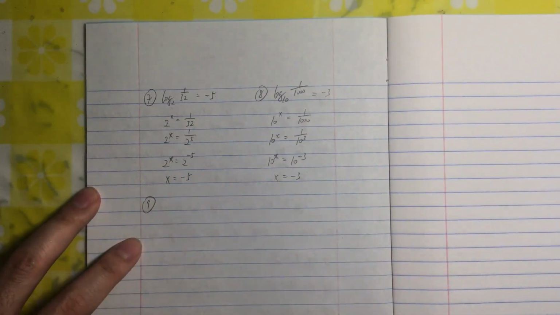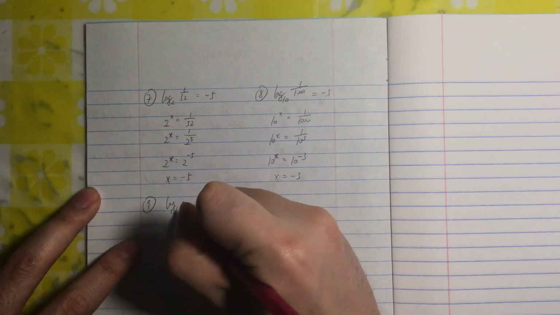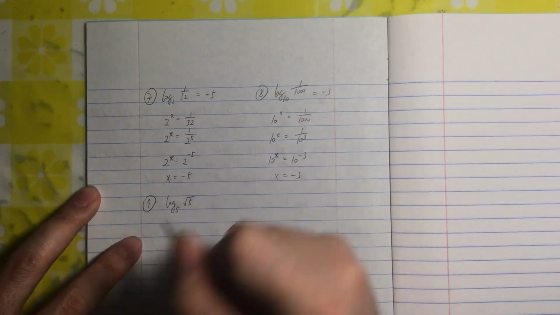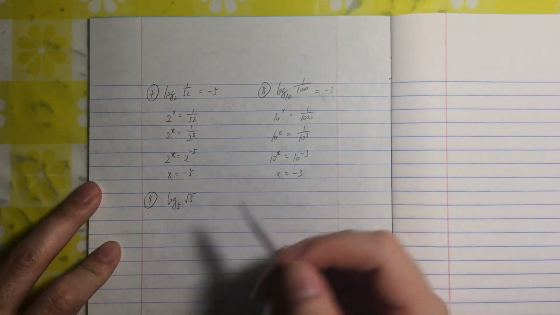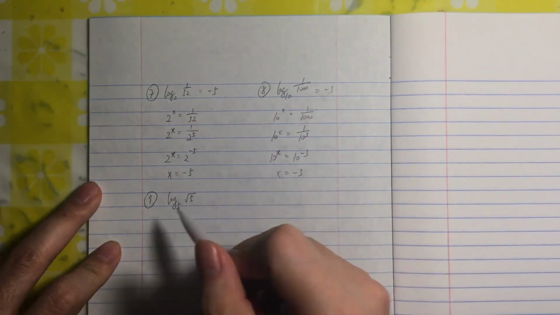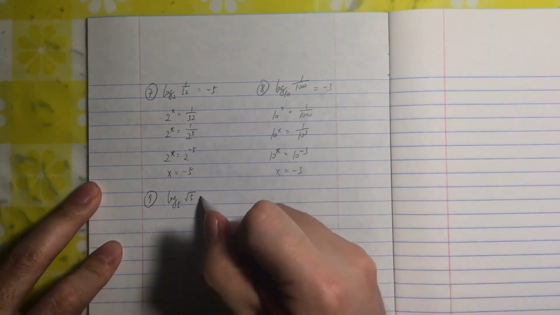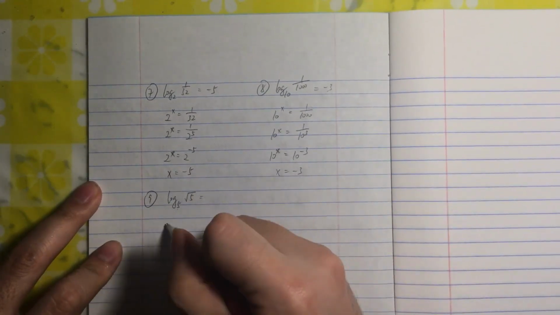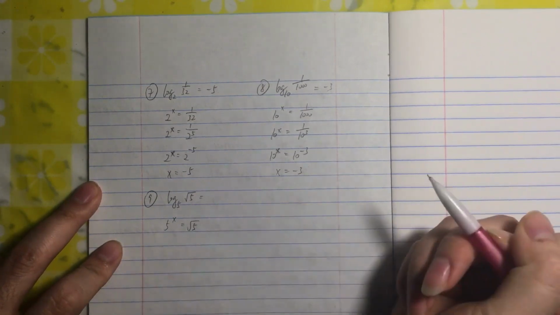Next example. What's log base 5 of square root of 5? So this expression is asking 5 raised to what power is square root of 5?